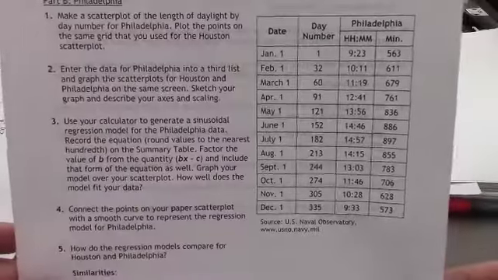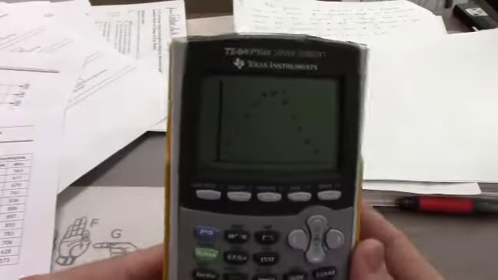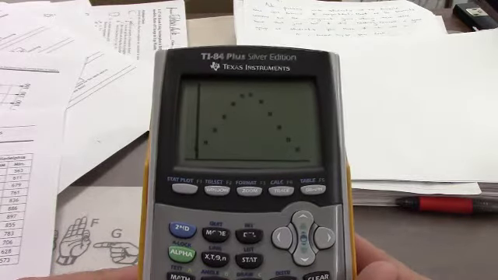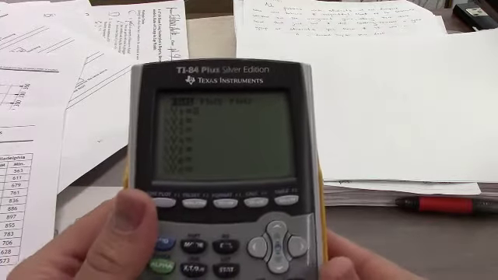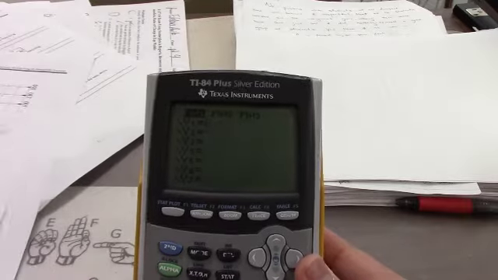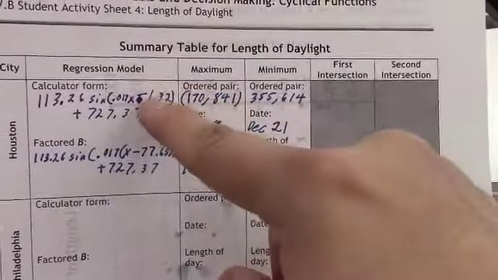Now, what they're asking us to do here is to enter the data into our calculators. As you can see, I have a calculator right here. This is the original data for Houston. You can actually see that it's all Houston. And of course, I don't have the formula right here, but I'm going to be entering that in quite shortly. This takes only a few seconds. Entered into this, and you can see that's what the formula is, what I got written here. Of course, remember that this is the calculator form.